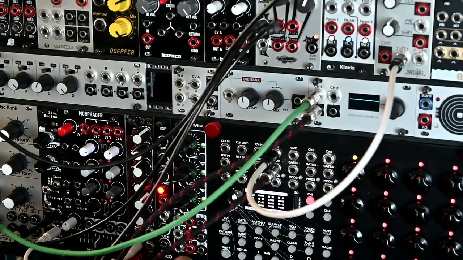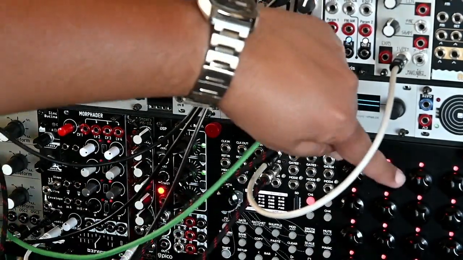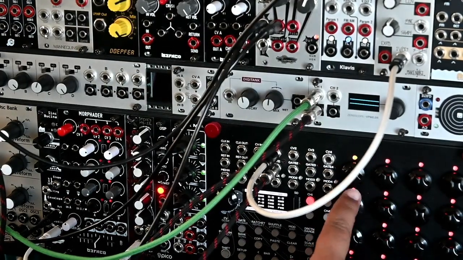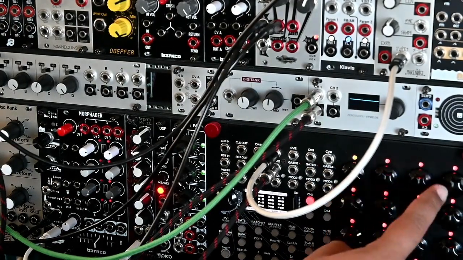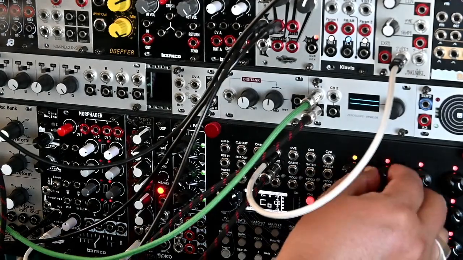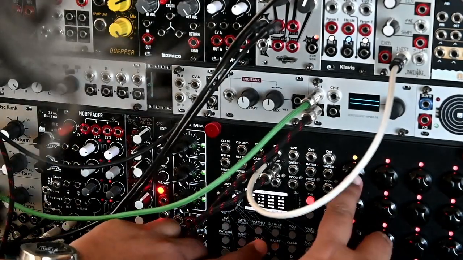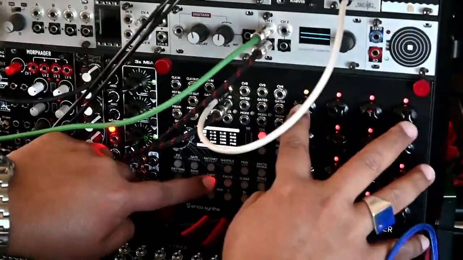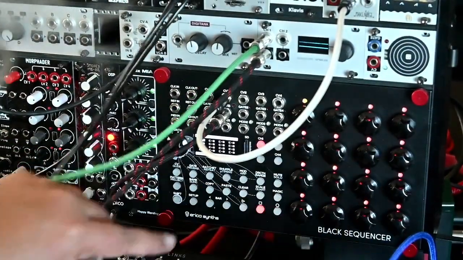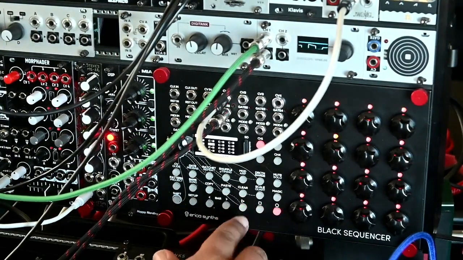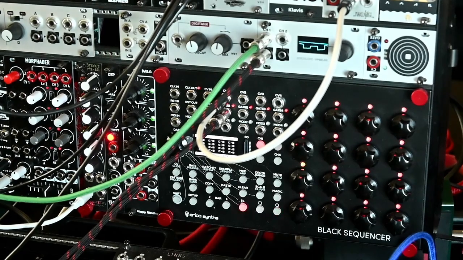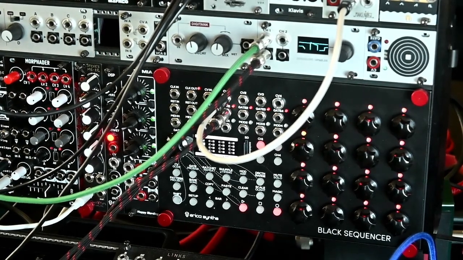So I can turn this knob, and each one is a step. So we can have right now 16 different notes. I'm going to make them all the same and then show you how we can change that. Okay, so this is similar to what we had earlier, where it's the same note just kind of repeating itself.